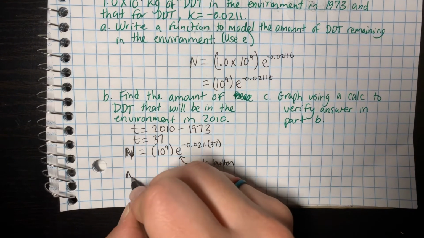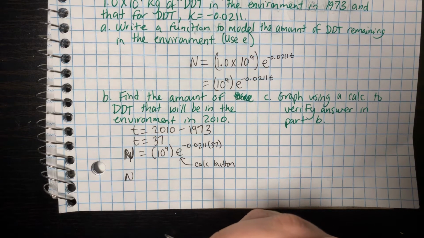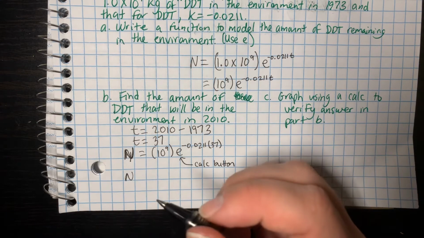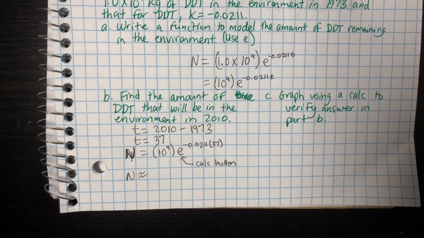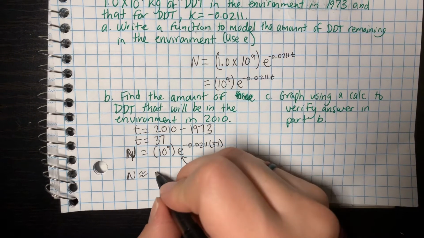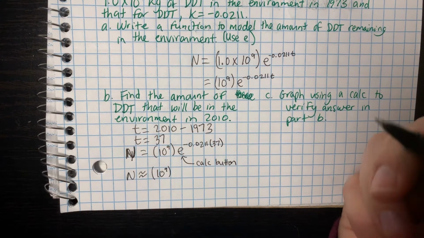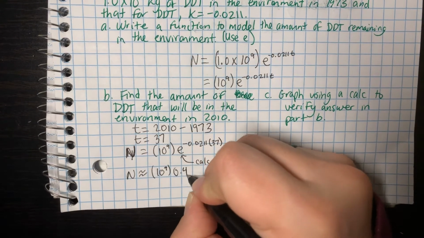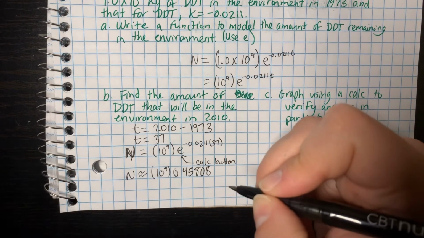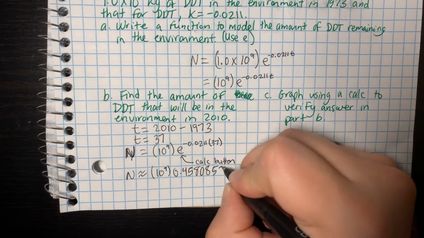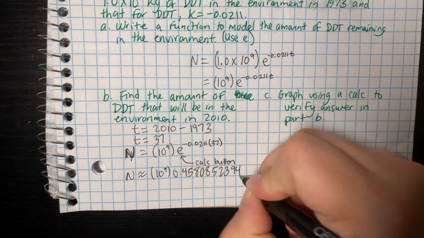So you're going to come out with an answer that is approximately, or you could just plug this part in your calculator. That's what this problem did, saying that it's approximately 10 to the 9th times 0.45808 52394.